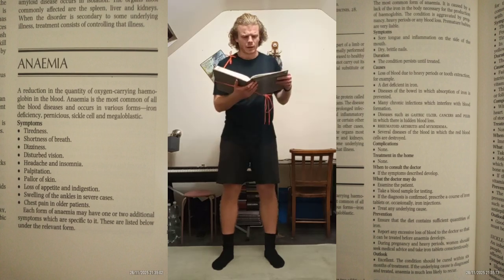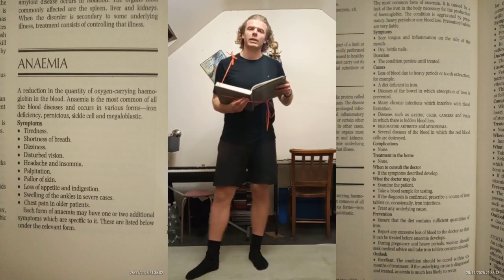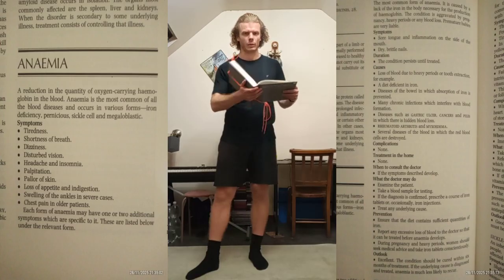Today, iron deficiency anemia, and after we've done that, we're gonna do stretching. And if you participate in the stretching, then it's better if you hold this.